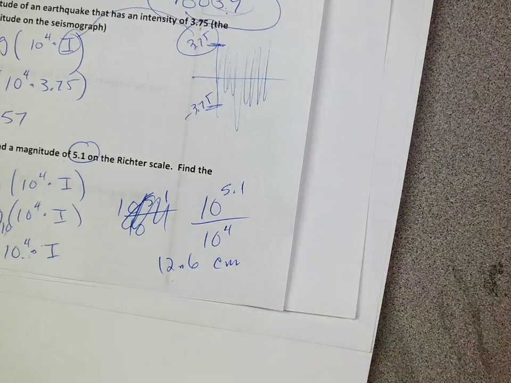You know how big the biggest one was? Actually in your book, they talk about the biggest they ever had, which I think is 8.9, they say. If you read it in the book, it talks about the biggest they've ever measured. 8.3? No, I see 8.9 on the Richter scale. And this correlates to an intensity of 800 million.